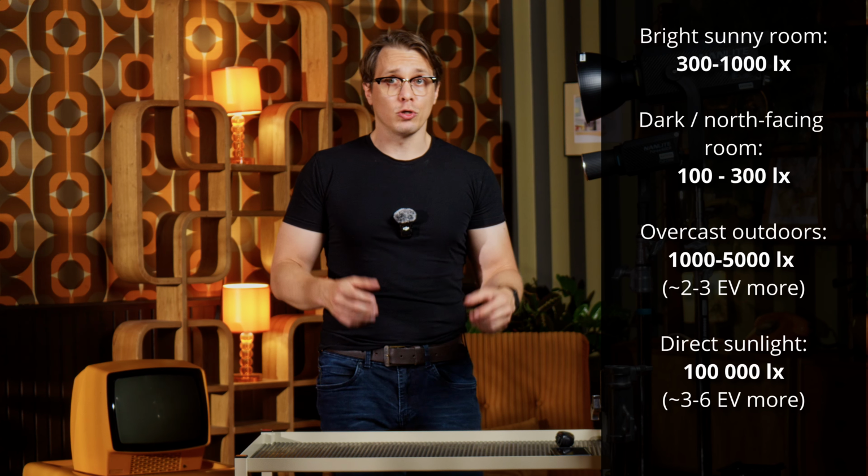Now let's go indoors. In a bright sunny room, you might be dealing with 300 to 1000 lux. If it's a darker north-facing room, maybe 100 to 300. That's a huge drop from outdoors. And remember what we talked about earlier? How perceived brightness doesn't scale linearly? That same weird math works in reverse. A room that feels like half as bright as outdoors might actually need 10 times less lighting power to match.